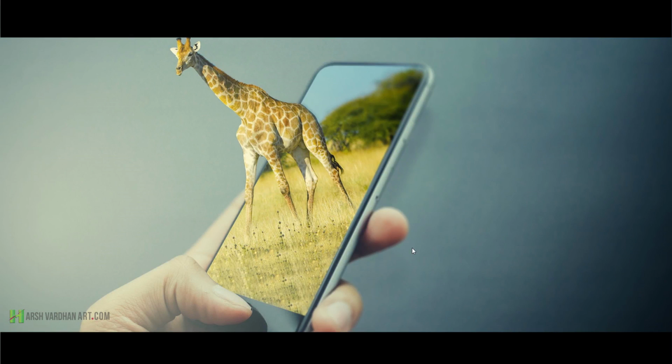Today we are going to learn how to create this 3D pop-up illusion scene in Adobe Photoshop. This is a very easy and simple photo manipulation, though it takes a little bit of time and it's a little bit tricky, but it is really a fun tutorial. So let's get started.